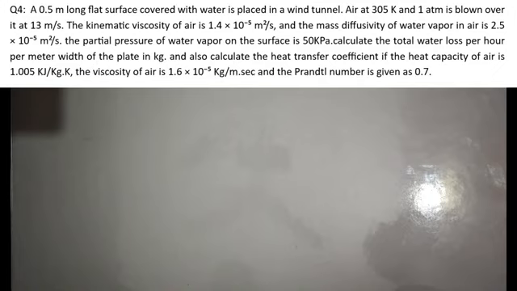Calculate the total water loss per hour per meter width of plate in kgs, and calculate the heat transfer coefficient if the heat capacity of air is 1.005 kilojoule per kg Kelvin. The viscosity of air is 1.6 into 10 raised to power minus 5 kg per meter per second, and the Prandtl number is given as 0.7.